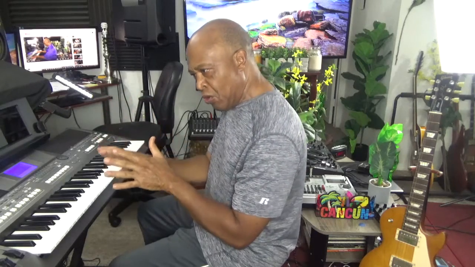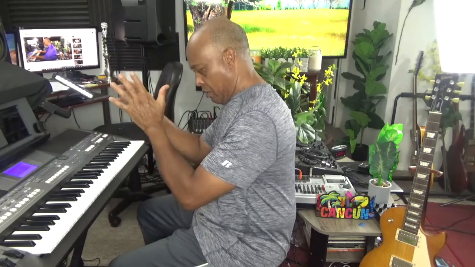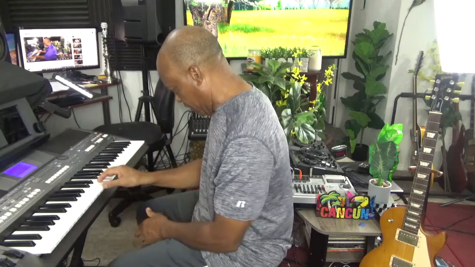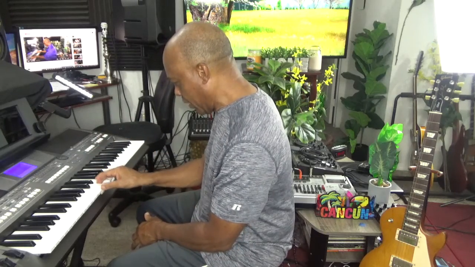You play those notes, and then you resolve each note a half step consecutively onto the target chord, which in this case is the C major triad.